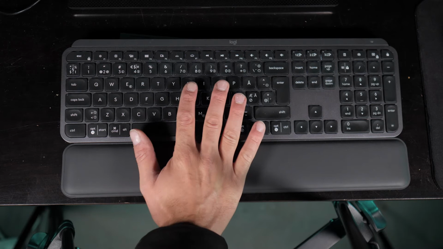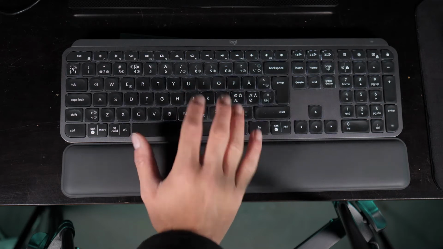The first thing I want to show you is my keyboard, the Logitech MX Keys, I think it's called. This is a beautiful keyboard, and it is probably, not kidding, the best keyboard I've ever typed on. This is an absolutely phenomenal keyboard. Actually, the best feature is that the keys light up when your hands are just hovering over the keyboard.